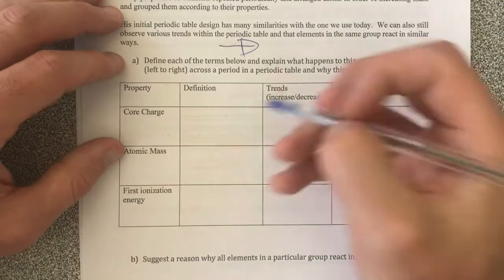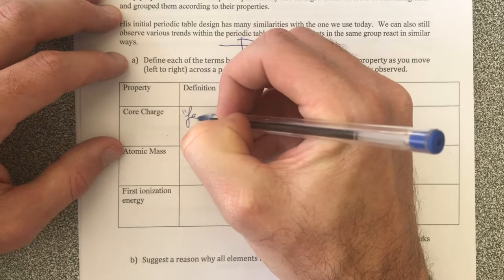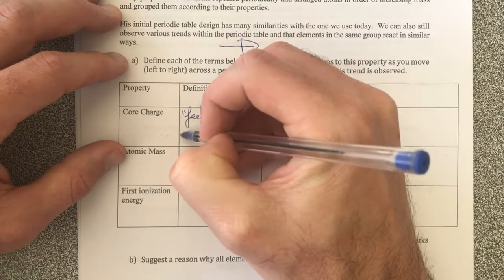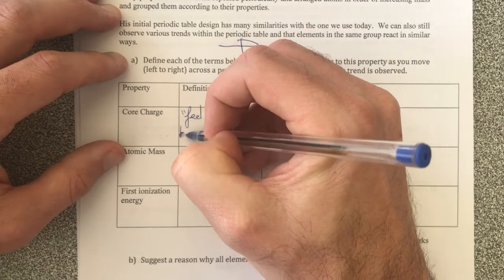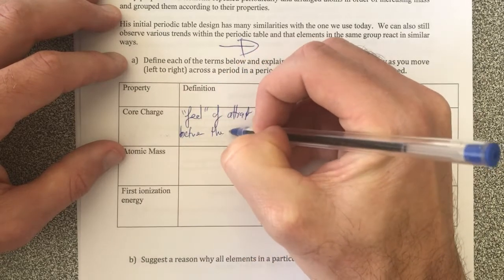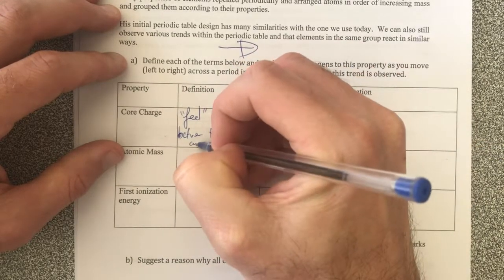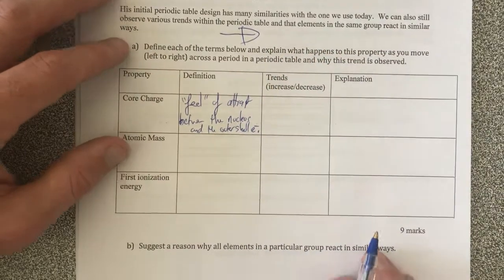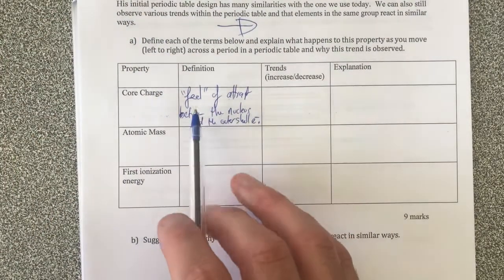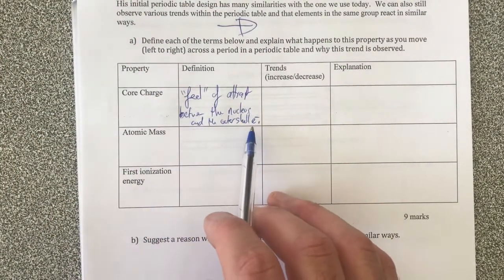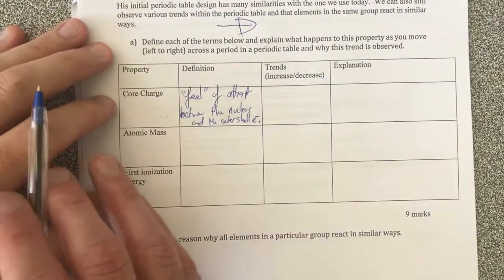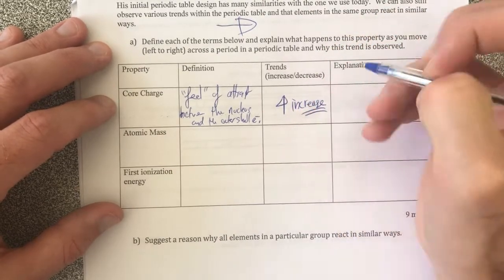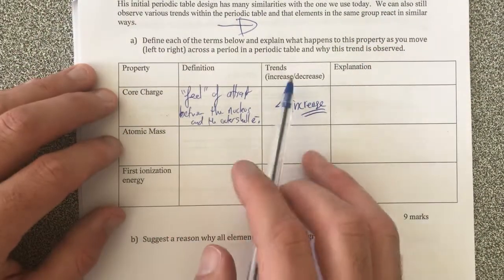So what is core charge? Core charge is the field of attraction between the nucleus and the outer shell electrons. All right, not a lot of room here to write, but that's the idea. It's generally the attraction between the nucleus and the outer shell electrons. Okay, what happens as I move from left to right? Well, it actually increases. Okay, so as I move from left to right, my core charge will increase.